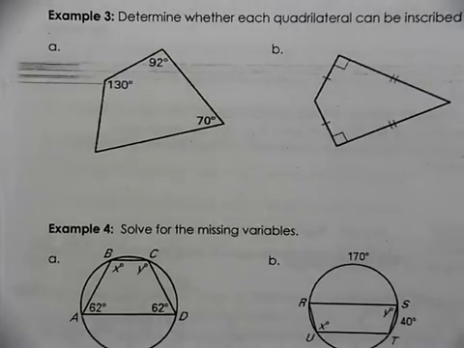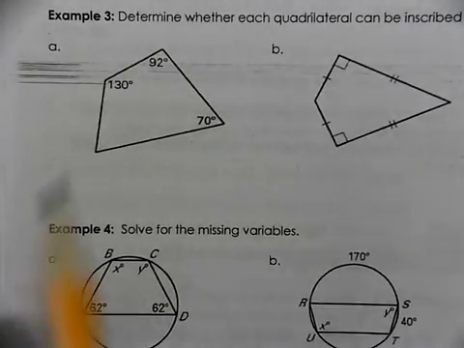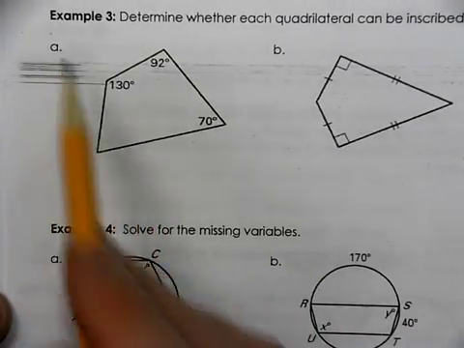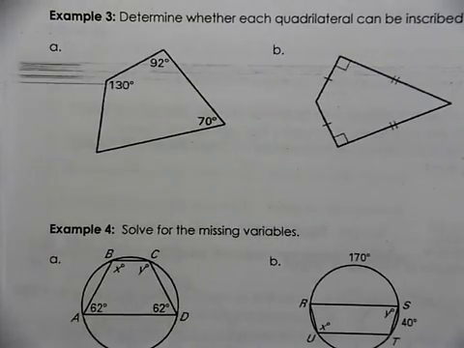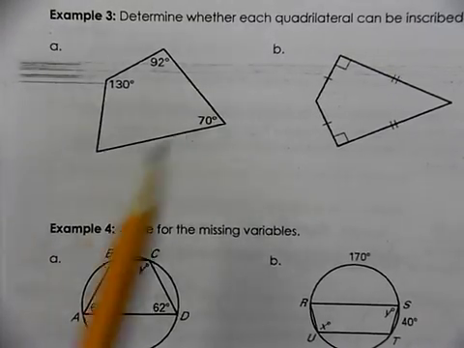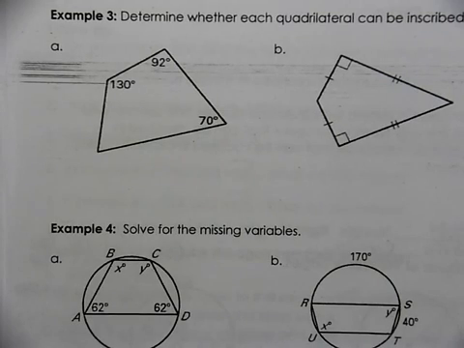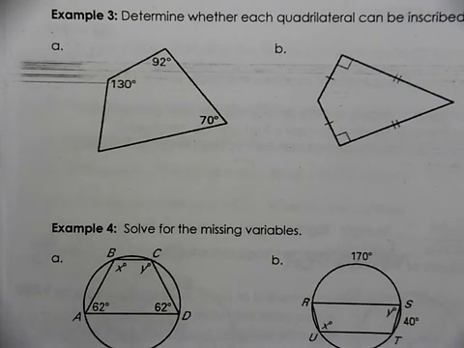So now we're going to look at a variety of different examples. Here we look at example A, and we're trying to determine if this quadrilateral can fit inside of a circle, can be inscribed, it's called, in a circle. What do you see? What do you know about the numbers that would help you determine? What's the requirement for a quadrilateral to be able to be inscribed?